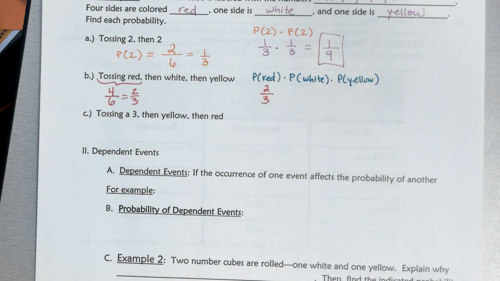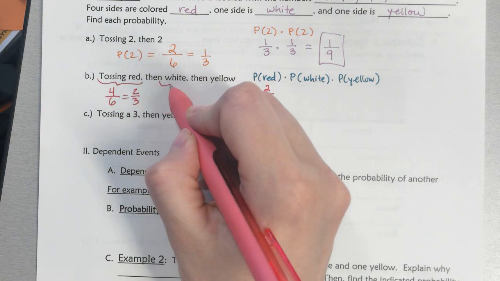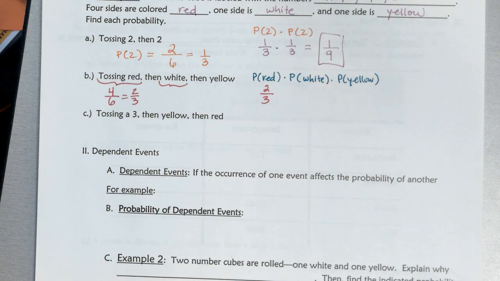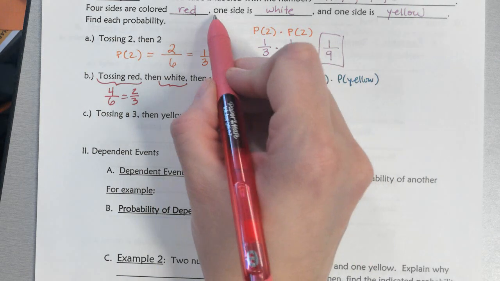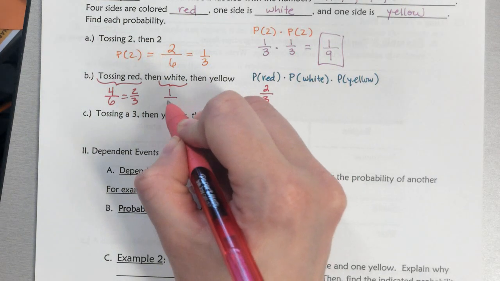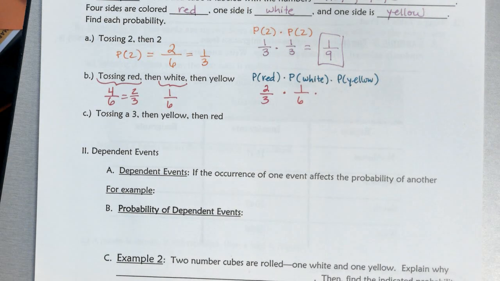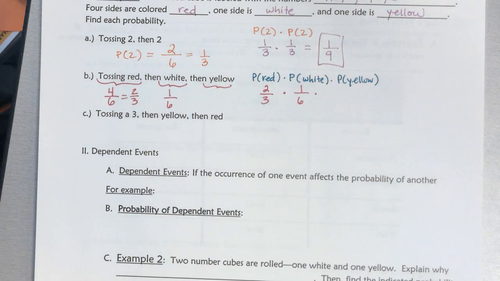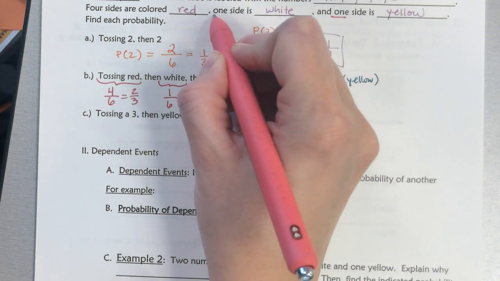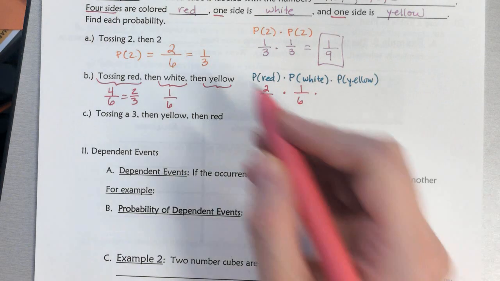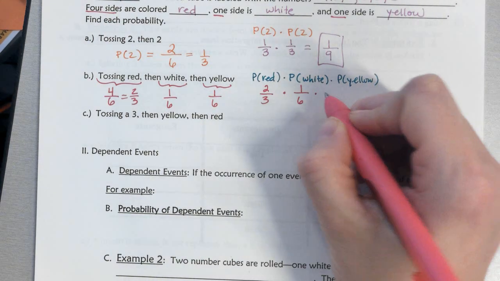All right, how many sides are white on this cube? 1. So it says 1 side is white, so 1 out of 6 sides are white. It's going to multiply by 1 out of 6. And what about the yellow? How many sides are yellow? 1. Right? So 1 side is yellow, 1 side is white, 4 sides here. So 1 out of 6.